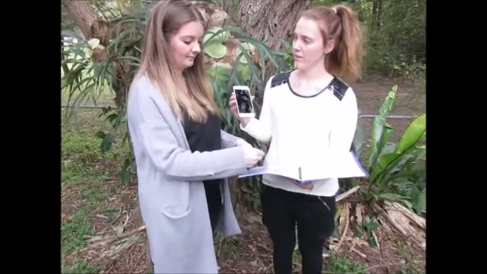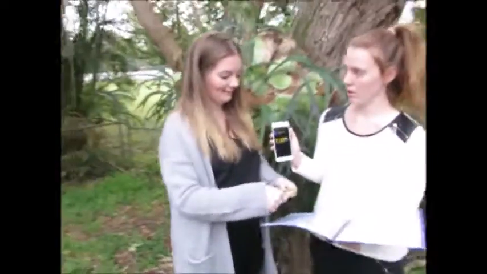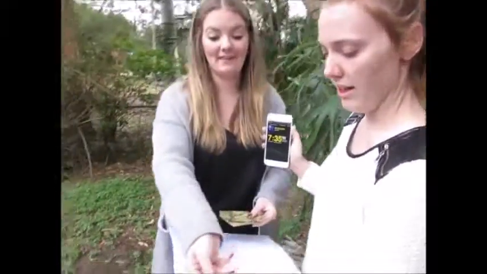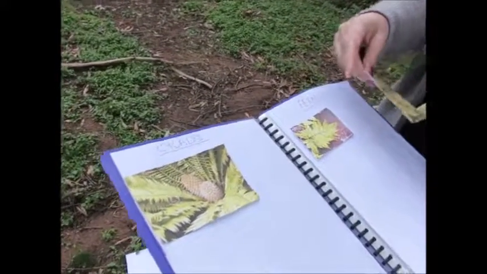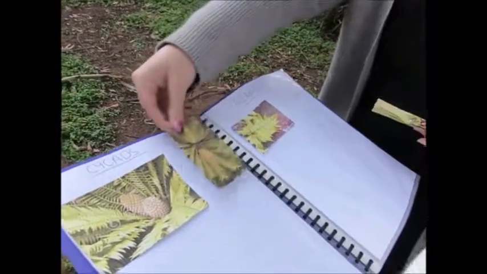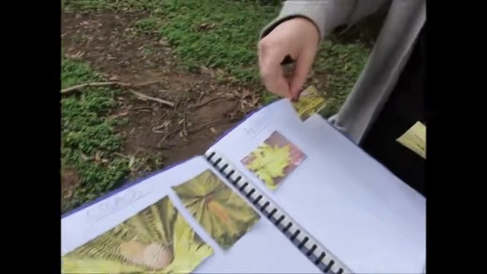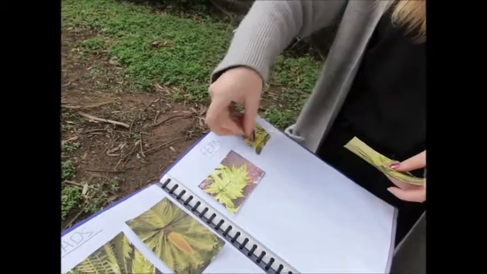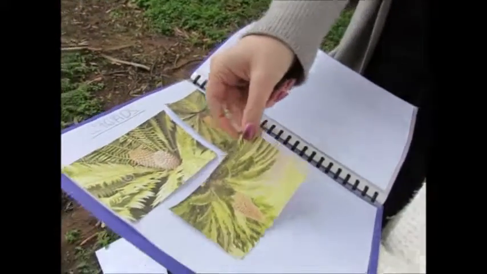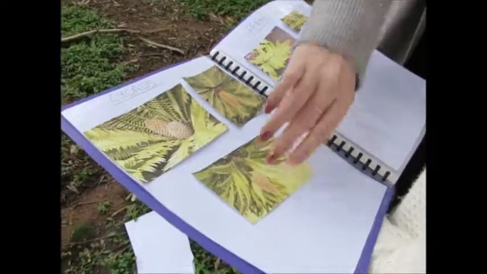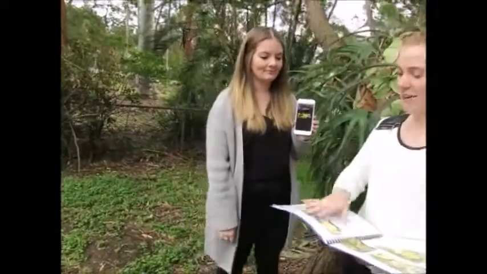And why do you think that one's a cycad? Because it has the cone at the bottom there. Excellent. And I think that one there is a cycad too. Why is that? Because it has one of the cones. Excellent. That one there is a fern. Yep. Because it has the spores. Perfect. And I think that one is a cycad as well. And why is that? Because it has the cone. Excellent. Fantastic, Caitlin. Thank you very much for that.